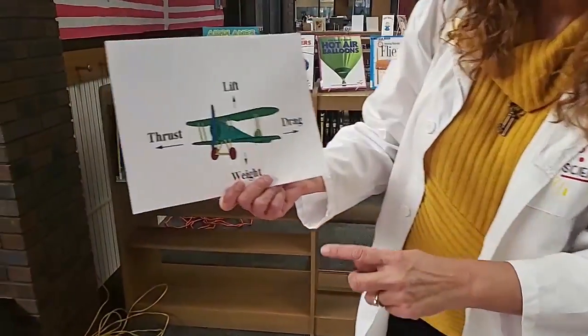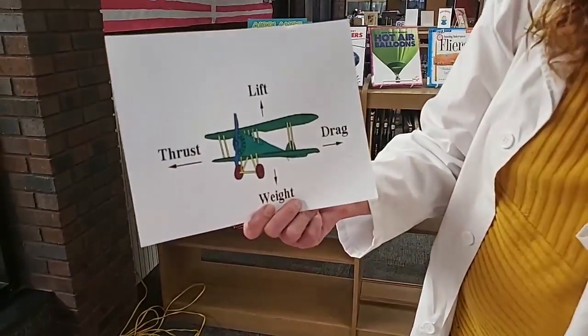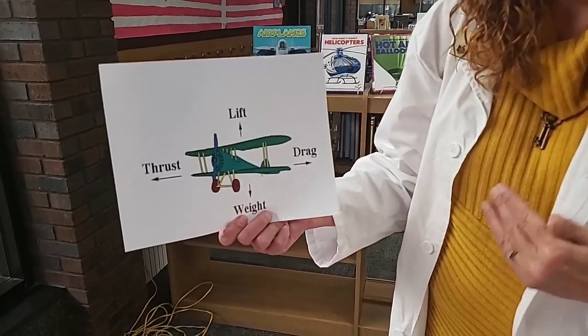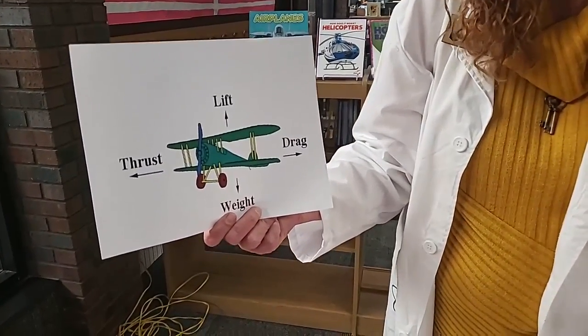Have you ever wondered how those big airplanes fly in the sky? Well, I really don't even understand it very well, but I have a little picture that might describe how planes fly. So here we have a plane. And these are the 4 words that you need to know to understand how something so heavy flies.